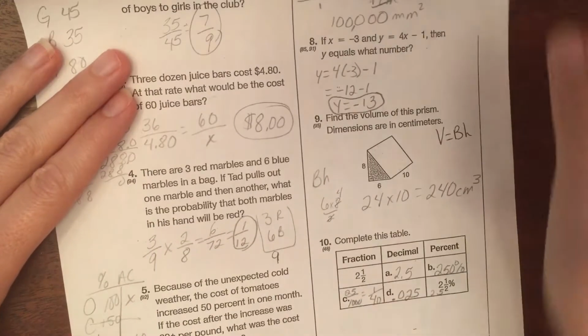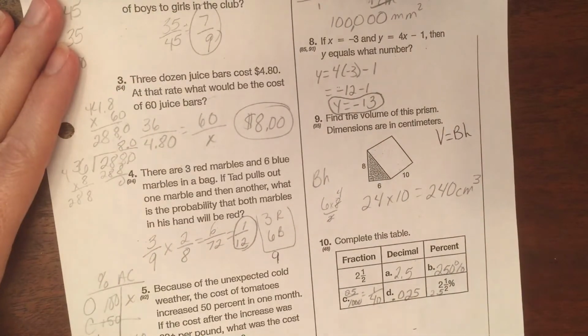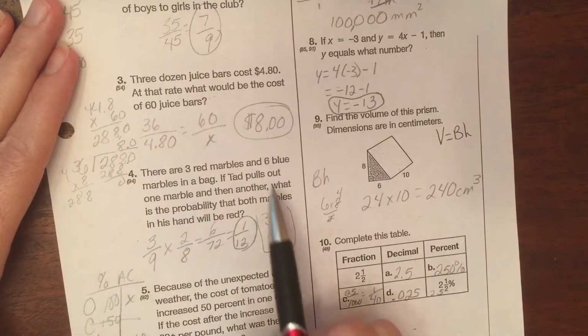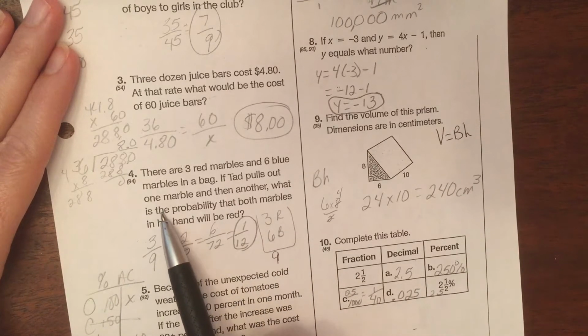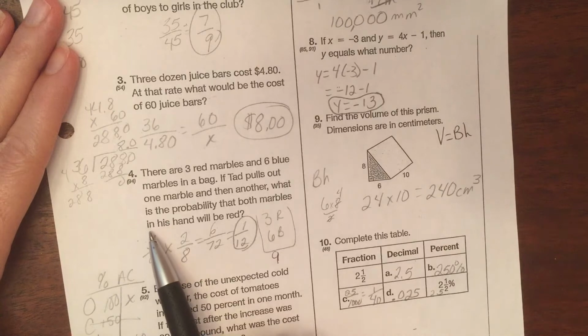Number 4, this was a dependent probability problem. 3 red marbles, 6 blue marbles. Tad pulls out 1 marble and then another, so he's not replacing it. What's the probability both will be red?